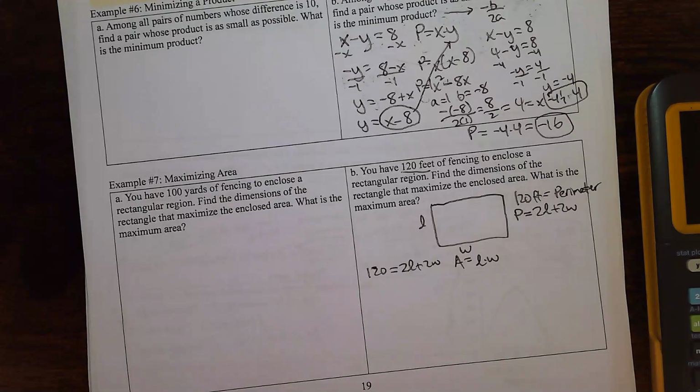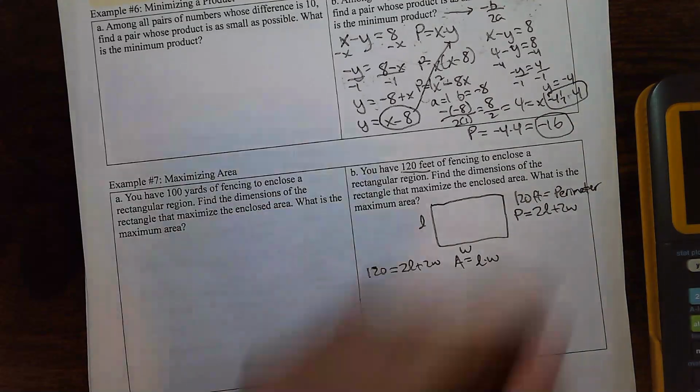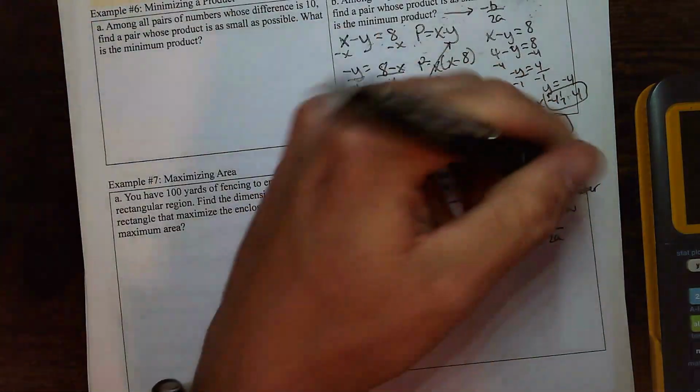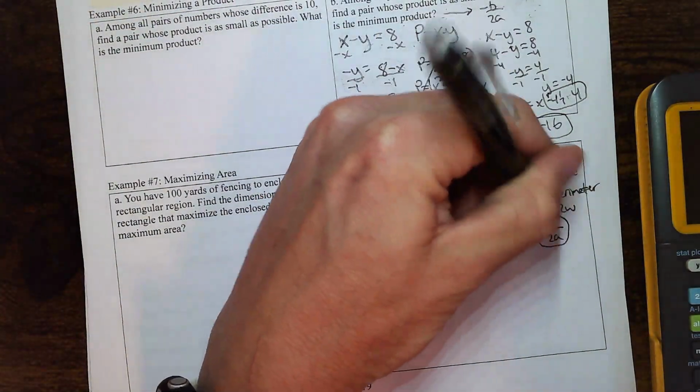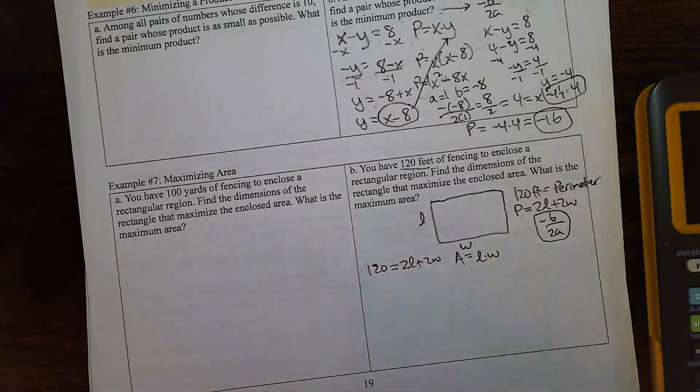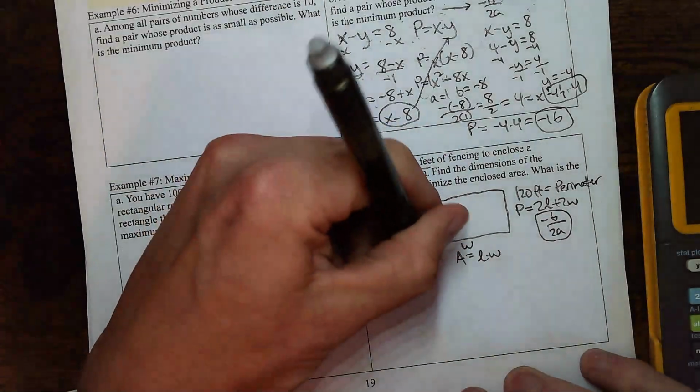So once again, we're doing a maximizing problem. For a maximizing problem, you use the formula x equals negative b divided by 2a. This is going to be our key, what we want to get to. But before we can do that, we've got two equations with two letters, and we've got to get this down to one equation with one letter. So what we could do is solve for a specified variable. I'll just solve for L.